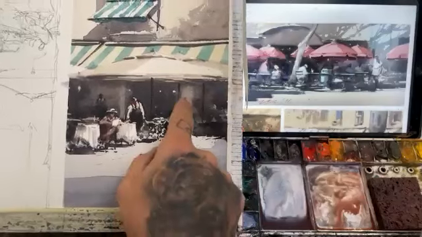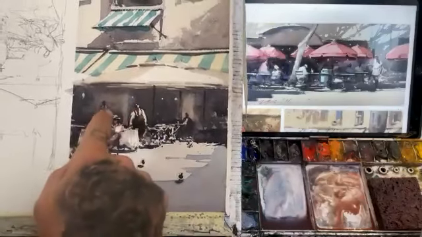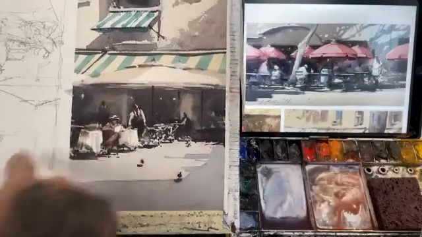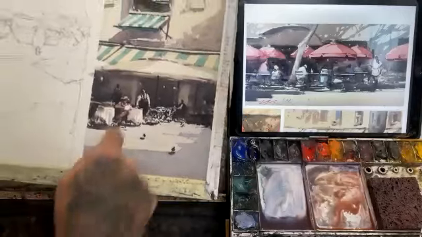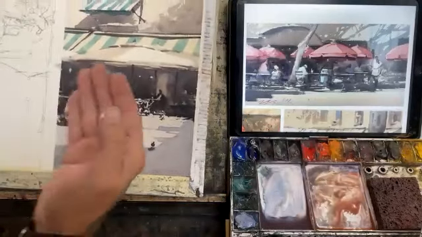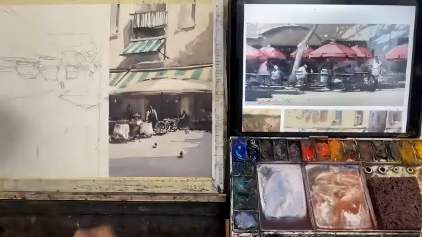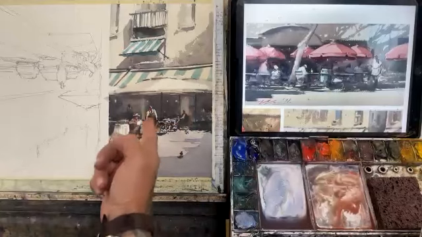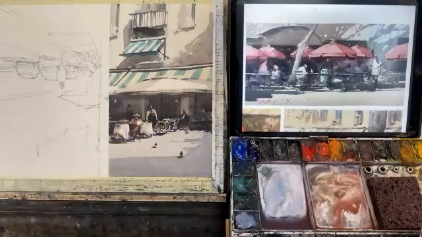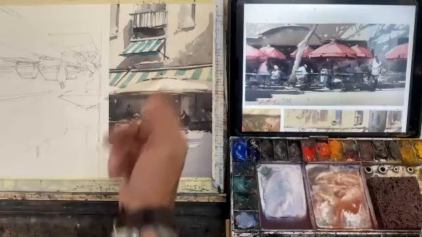This guy is against the light. This guy is light against the dark. This guy's just sort of dark against less dark, but he's just meant to be sort of back there. And this lady is light. She's out in the sunlight. And this guy actually reads lighter than I wanted him to, but it's okay. It really becomes more about, he's probably leaning in, getting her order.